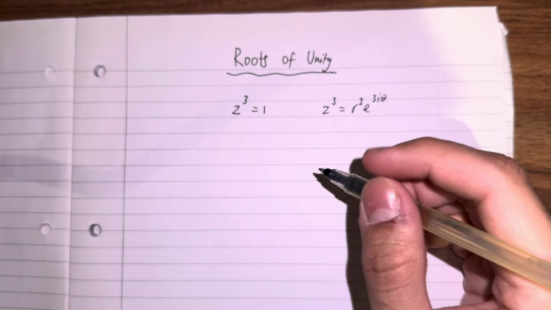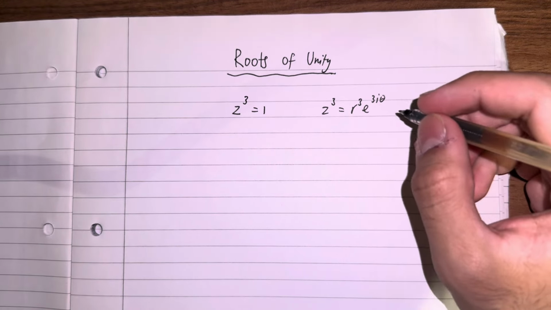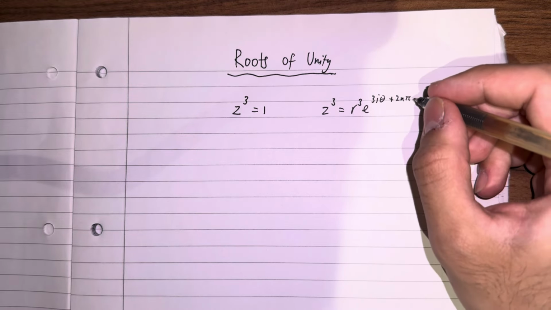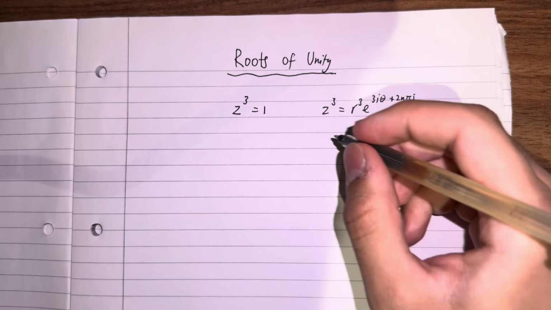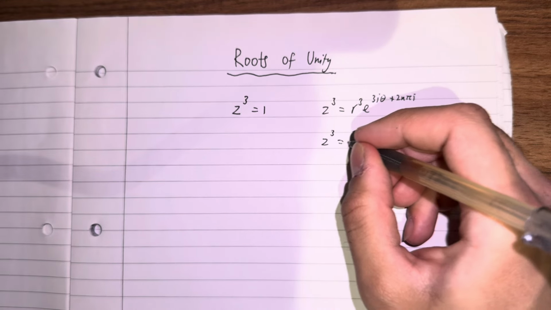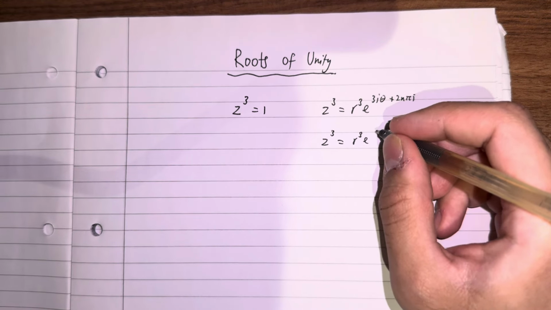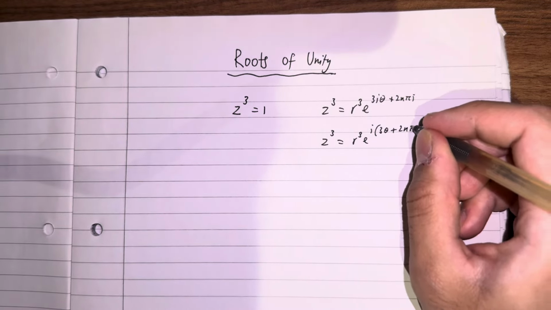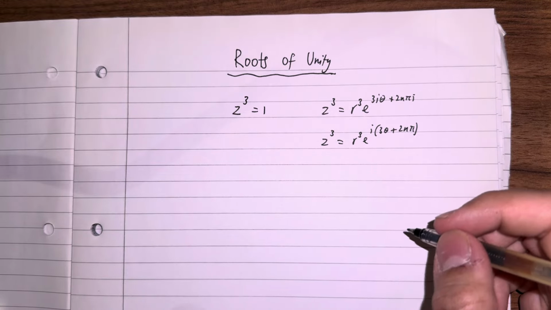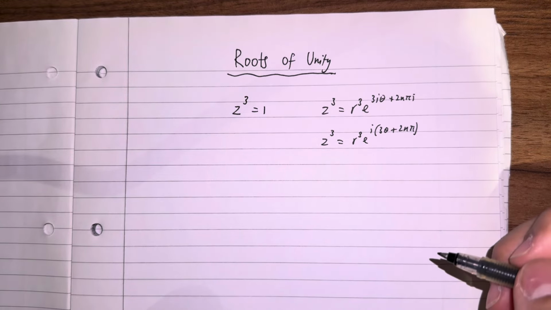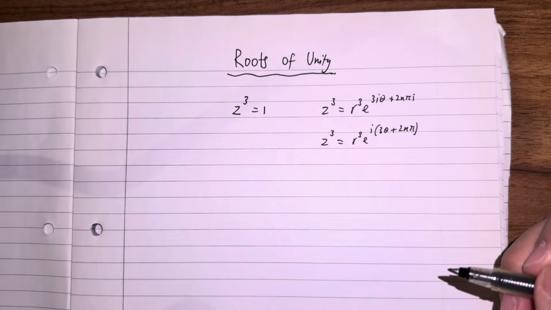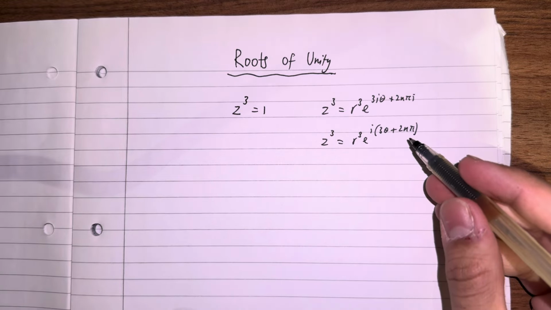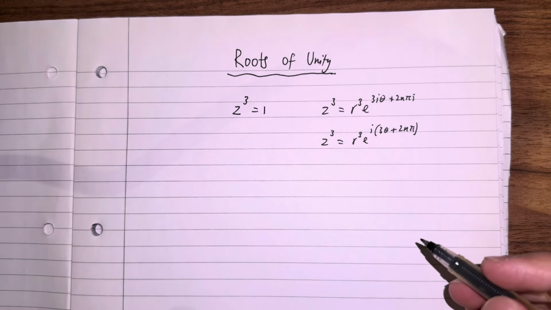Now before we do that, there's one more step we need to add into this angle here, which is plus 2nπ, and this is multiplied by i. So basically what we're saying is that z cubed equals r cubed e to the i times all of 3θ plus 2nπ. Now why is this 2nπ significant? Well, we know that each of the sine, cos and tan functions repeat every 360 degrees or 2π radians. So this 2nπ is going to give us extra roots.